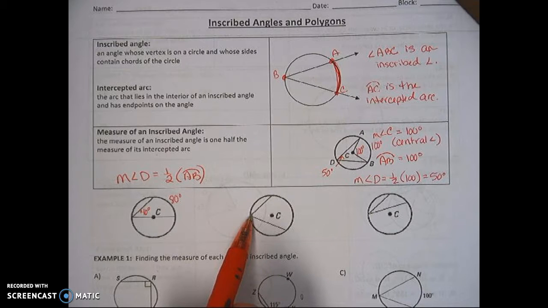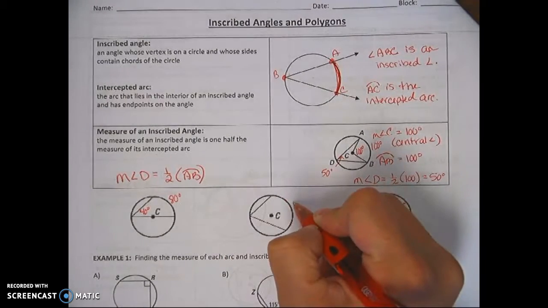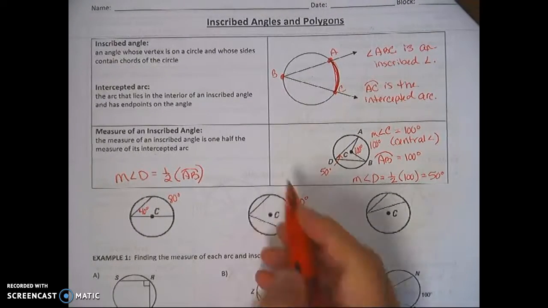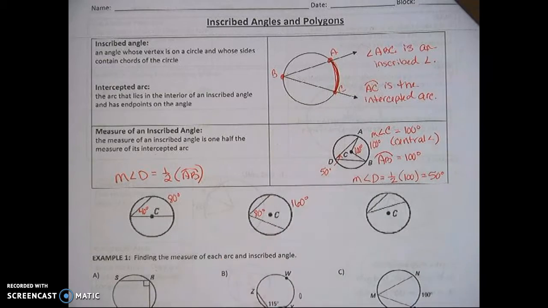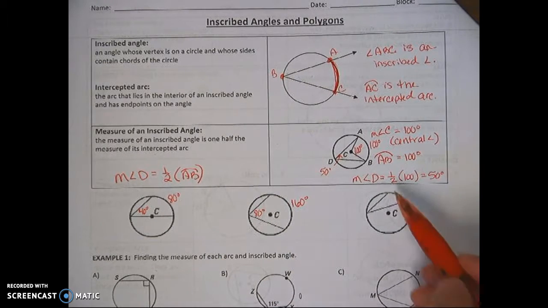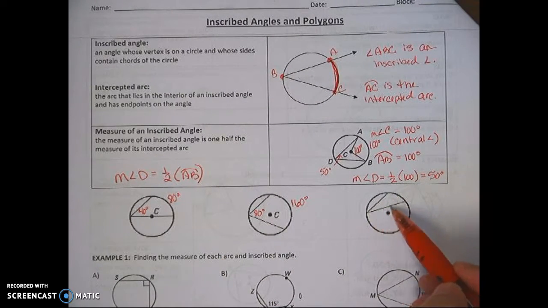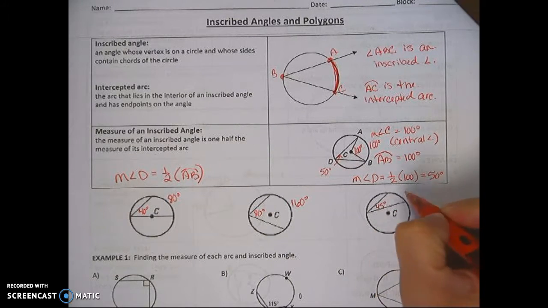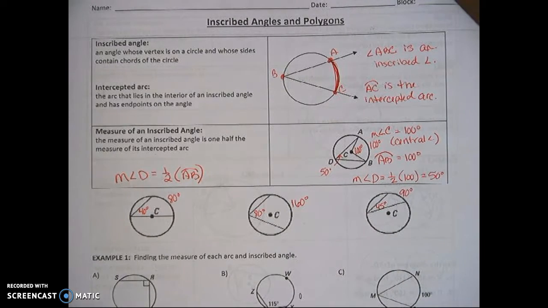If I was to tell you on this one that this arc measurement is 160 degrees, well, the inscribed angle is half of that, which is 80 degrees. And then on the last example, we have another inscribed angle right here. It doesn't have a name because we haven't named it with any letters. If I was to tell you that this angle was 45 degrees, the intercepted arc of that angle would be 90 degrees. Okay.